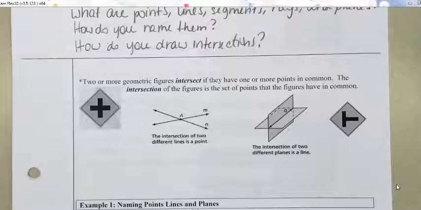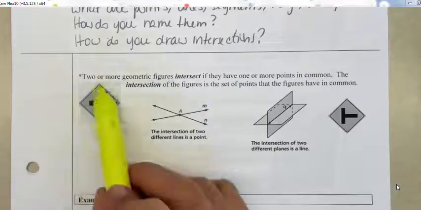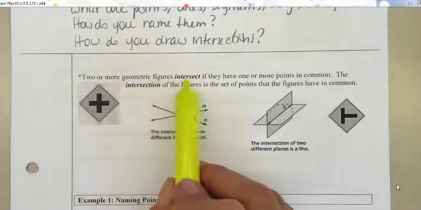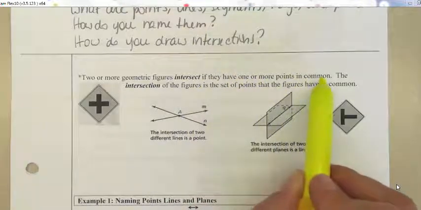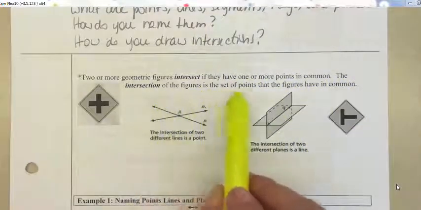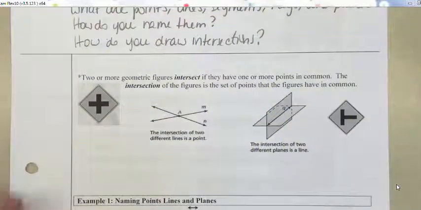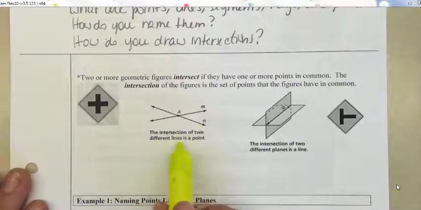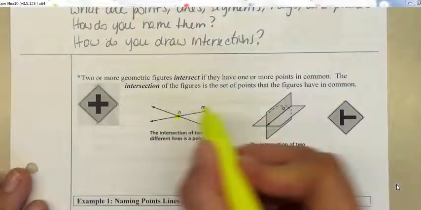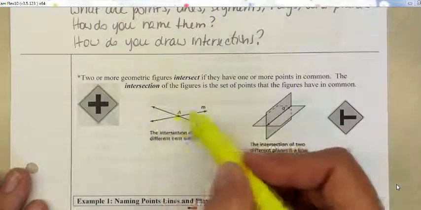So first of all, we'll talk about intersect. Two or more geometric figures intersect if they have one or more points in common. The intersection of the figures is the set of points that the figures have in common. For example, the intersection of two different lines is a point. Here we have lines M and N intersecting at point A.